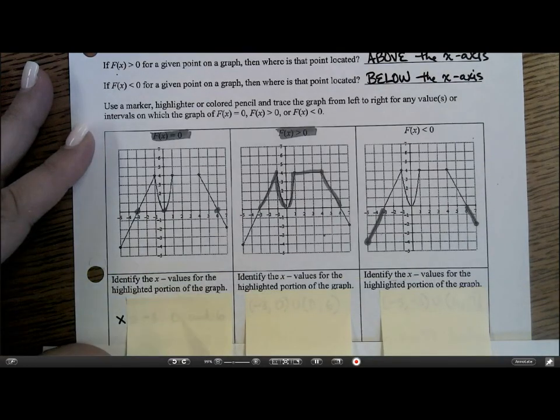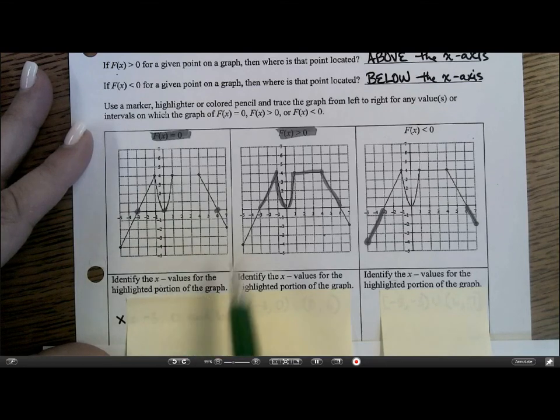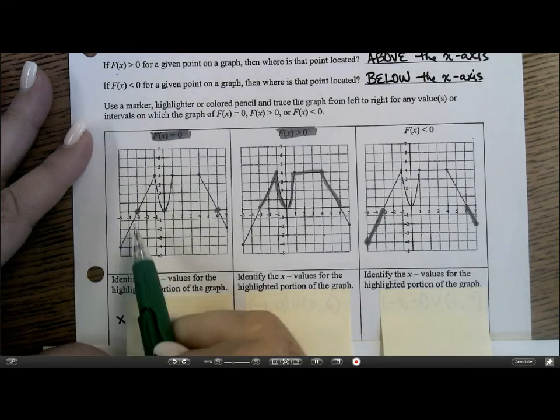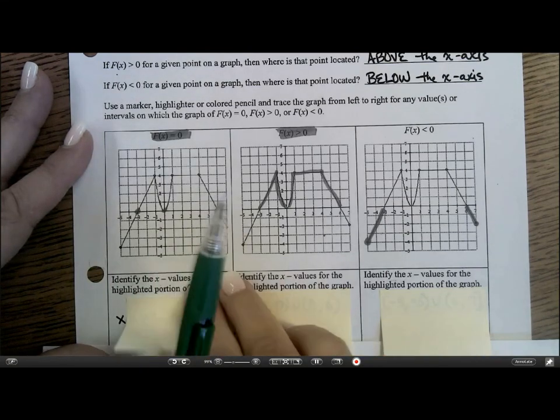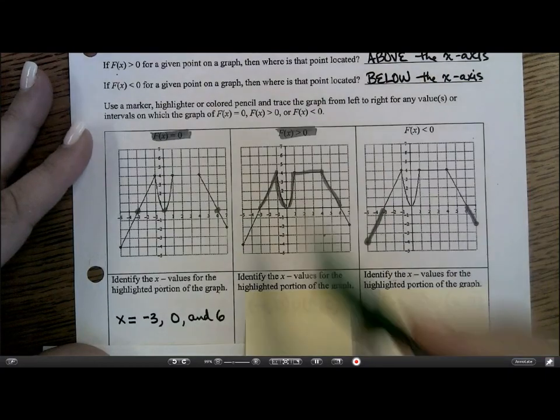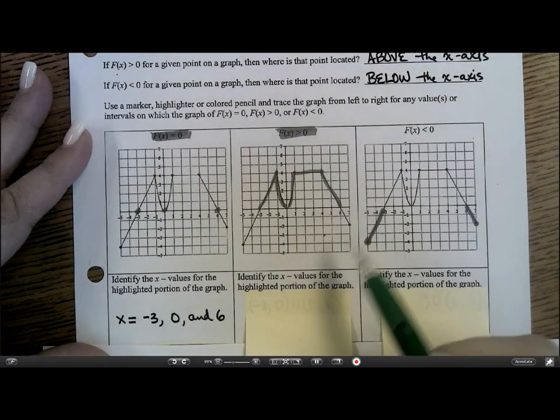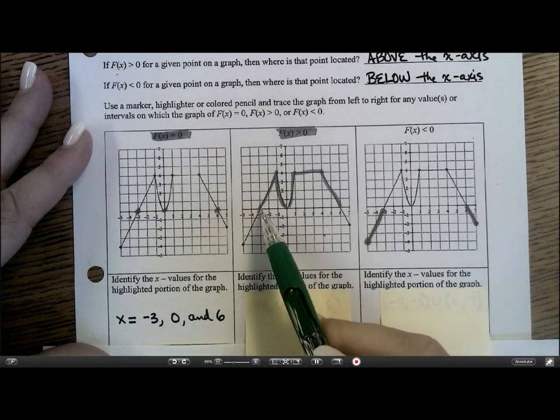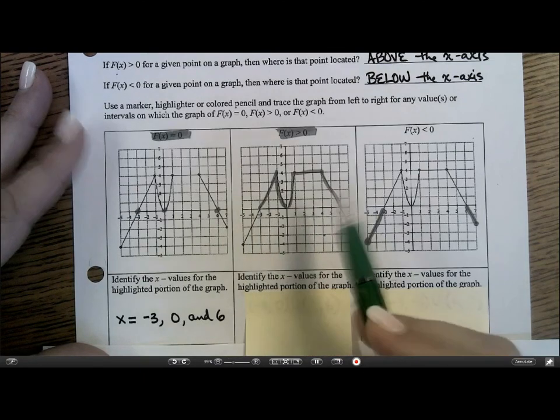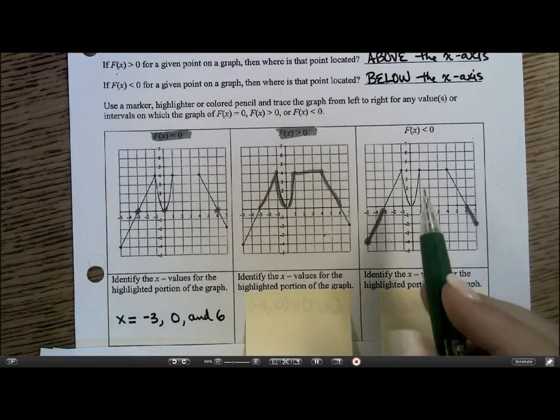Now here it says identify the x values for the highlighted portion of the graph. So this one is very specific. The x is -3, 0, and 6. Now this one has an interval because we are dealing with all of the x values in between certain numbers.